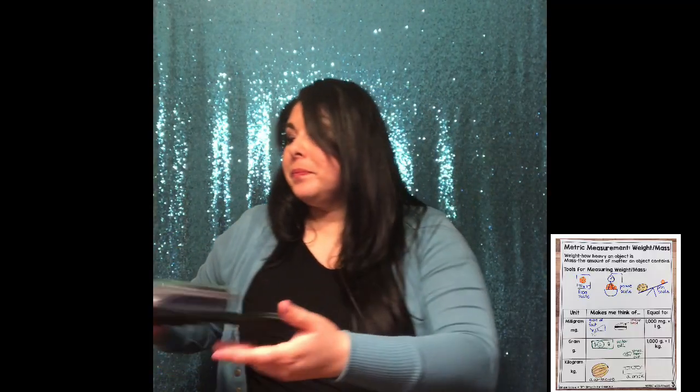So now let's talk about weight in the metric system. Now it's important to know that weight and mass are something that's highly discussed in the metric system. Weight is how heavy something is, and mass is how much is in an object. How dense is it? How much matter is inside of an object? Now, you can also measure weight with a scale, like I had mentioned before. These scales will work just fine for measuring weight. There's other scales besides these ones, but these will work.